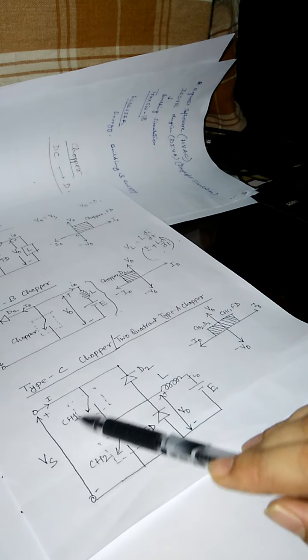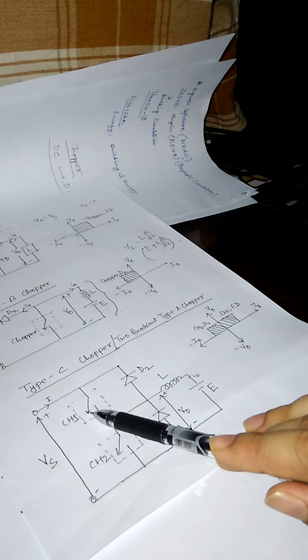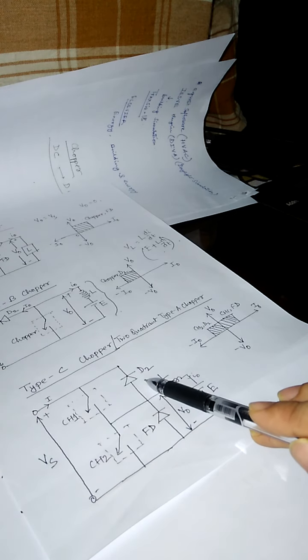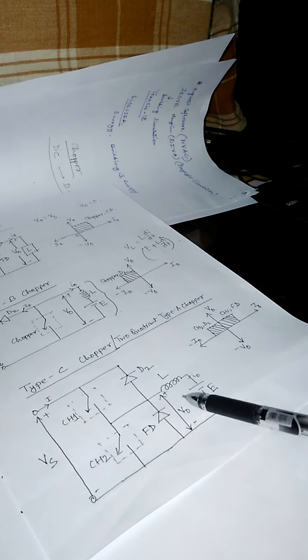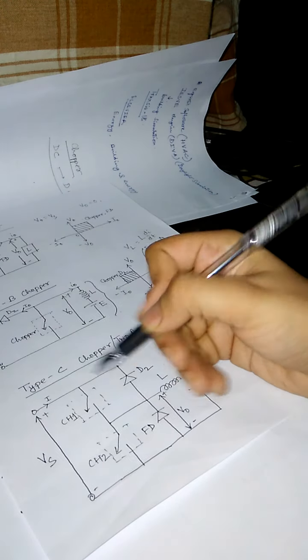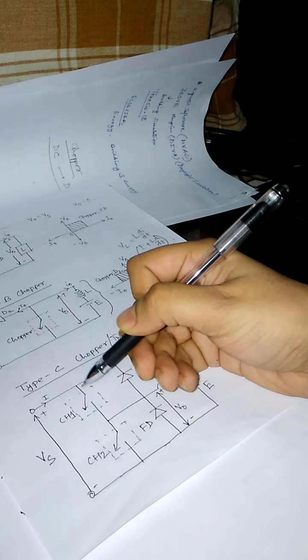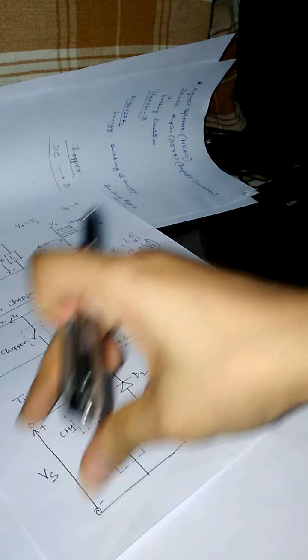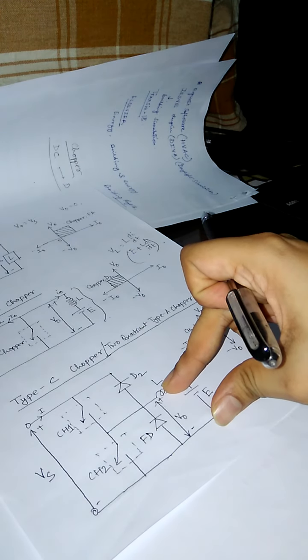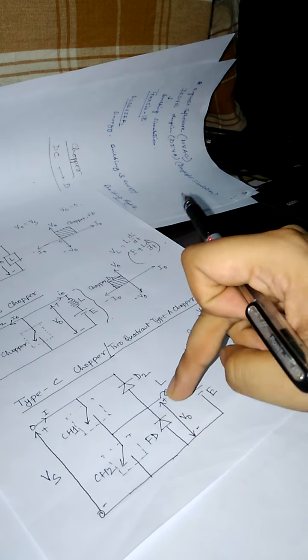And if we consider CH1, that means chopper 1, or diode 2 in conducting mode, then V0 will be Vs. When CH1 is in conducting mode, that means this switch is closed. This is the closed path, so the total source voltage is fed to the load. That means V0 is going to be Vs.